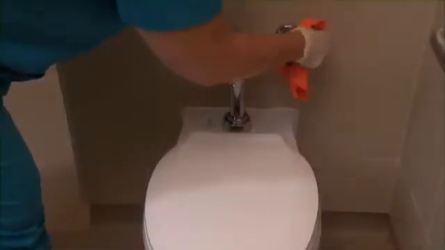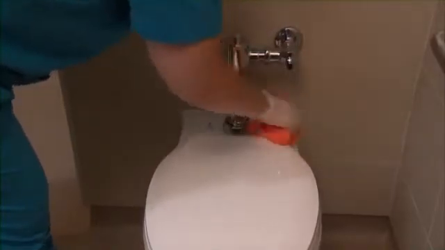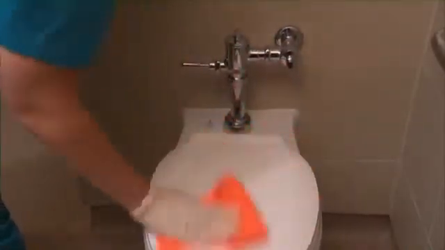Finish cleaning the toilet. Clean the toilet handle. Clean all exterior surfaces of the toilet. Clean underside of the flush rim. Clean the toilet bowl and flush the toilet.